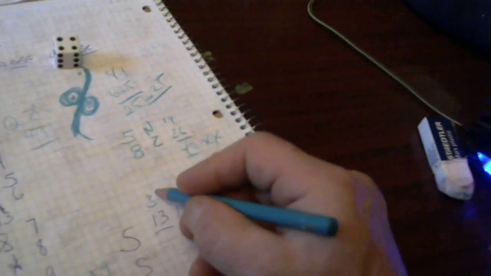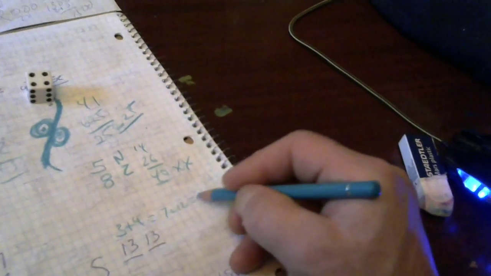Equaling number 13. S and S, 1 times 3 is 3. 1 plus 3 is 4. 4 and 3 equals 7. 3 times 4 equals 12, equals 19, equals the letter S. S, one letter, it says I.